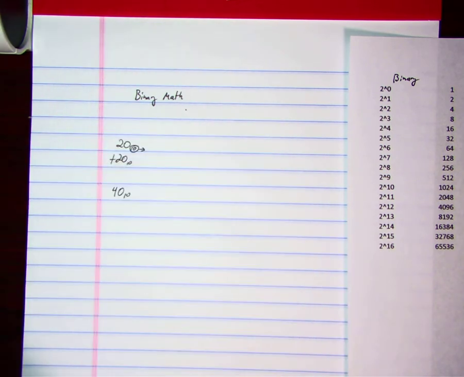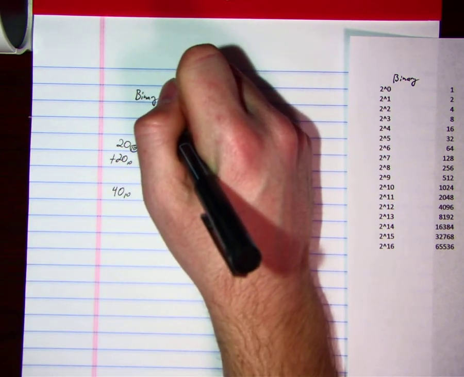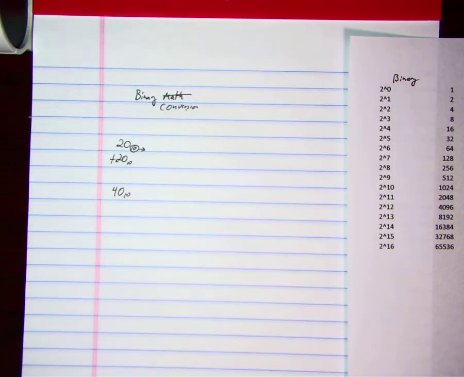Now, I'm not going to show you how to do that. In fact, that's actually not binary math that we're going to do. We're actually going to do binary conversion is what I should have said in this video. We're going to convert our simple base 10 number into a binary number. Now, by doing that, we're understanding what that number is represented as in computer language.